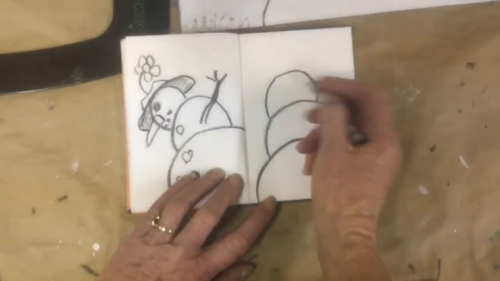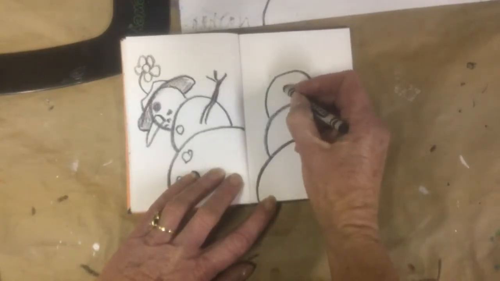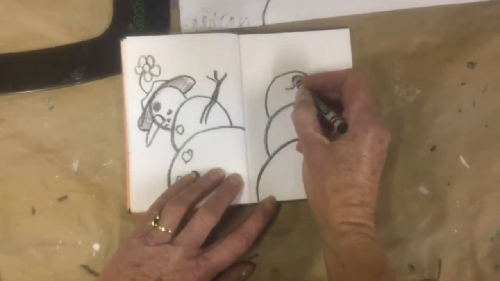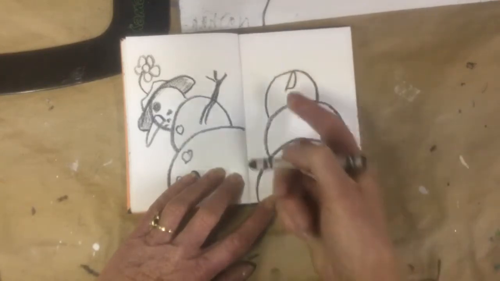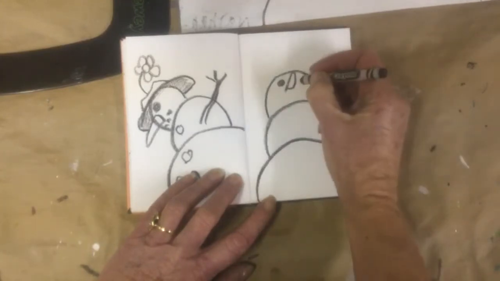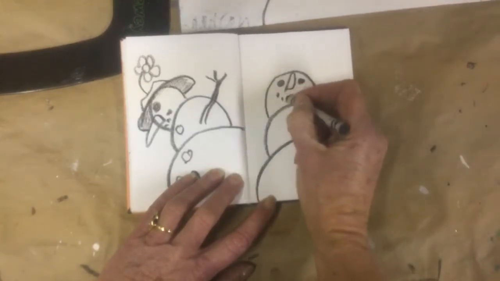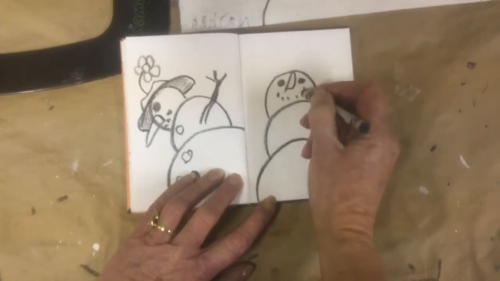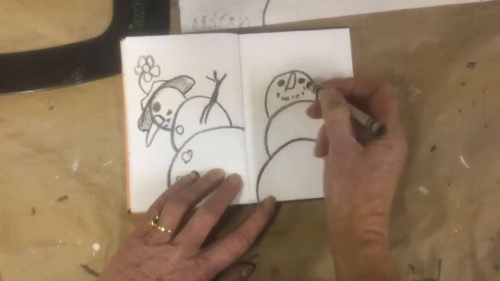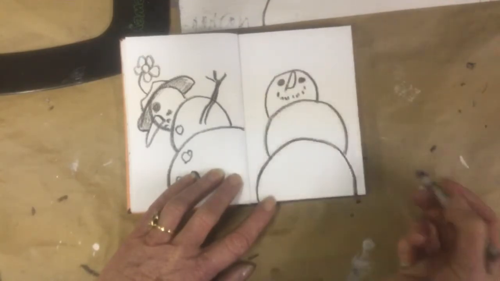Okay, now if my snowman here is looking kind of straight, I'm still going to see him from below, so his carrot nose might go up a little bit like this. And then an eye here, and an eye here, and raisins for his mouth. And you can make your snowman frowning if you want, or maybe he has a big open mouth.